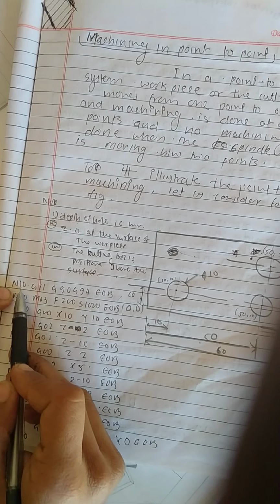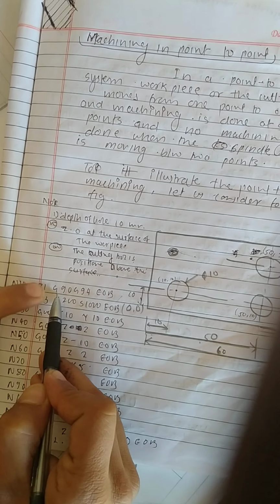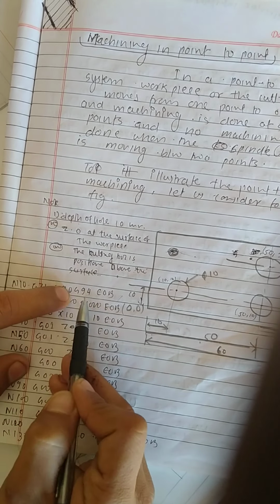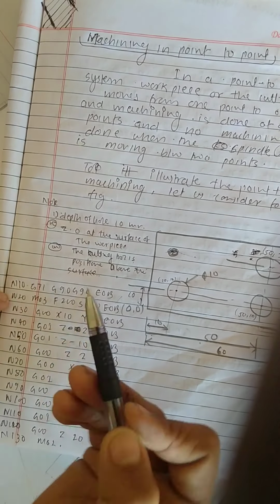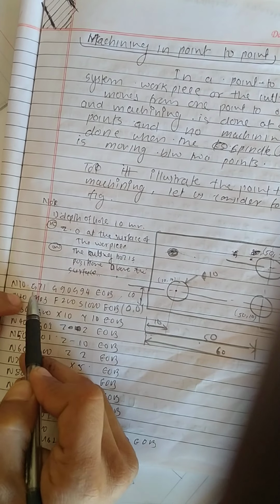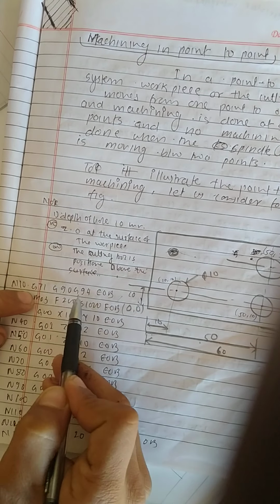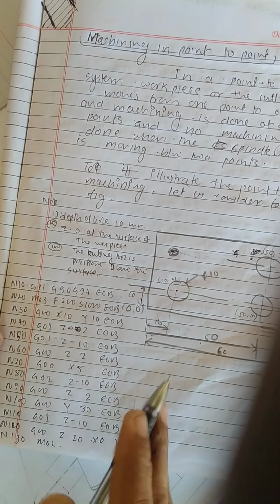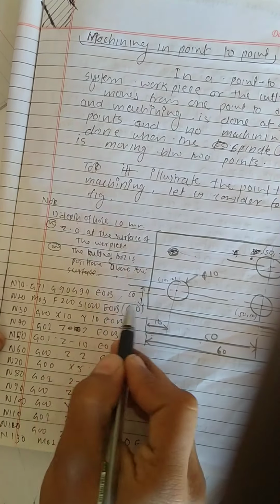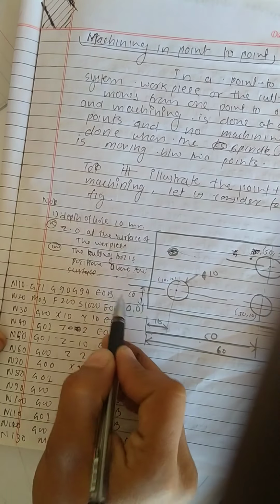N10 sequence number, G71 metric units, G90 absolute coordinate system, G94 feed rate units, mm per minute or other. I have written it in a very sequential manner so that you can memorize it. And end of block.